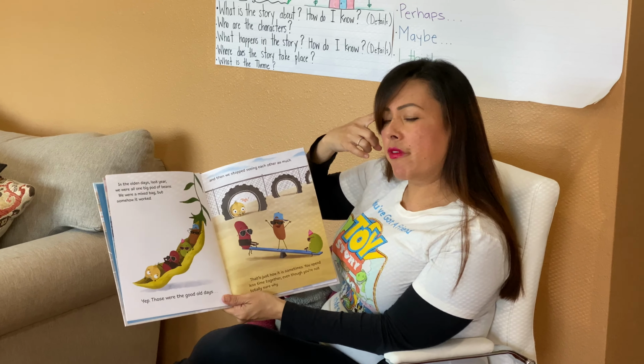I watched as the beans I knew so well, the beans from my own pod, became the cool beans. Oh, they were so cool.